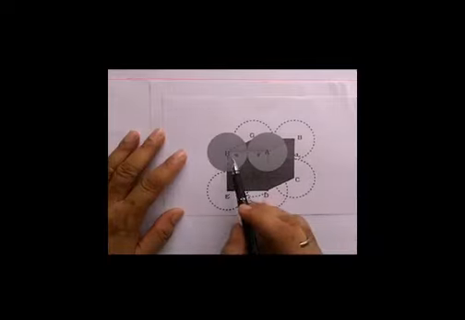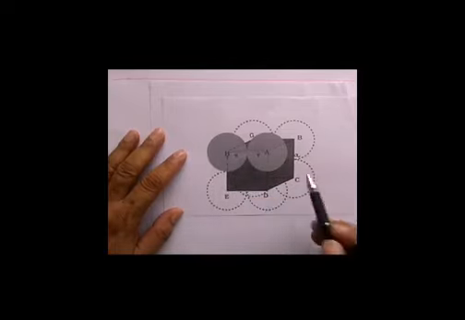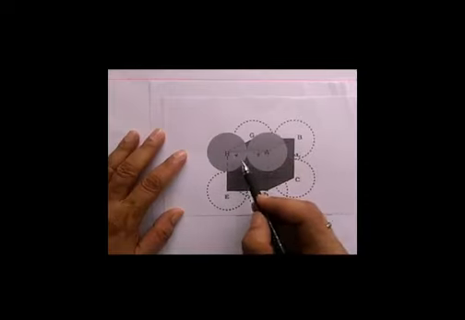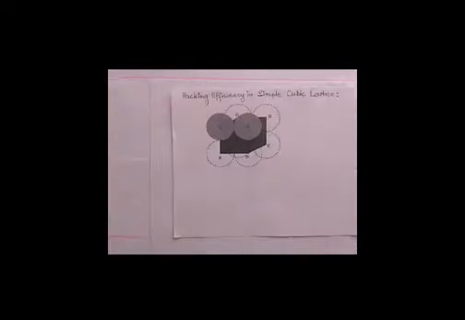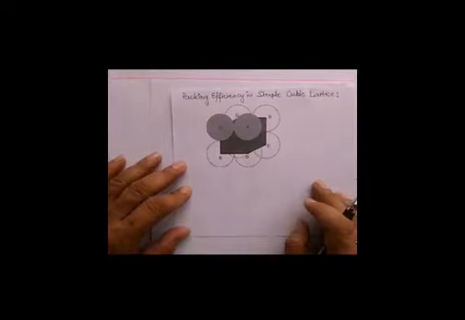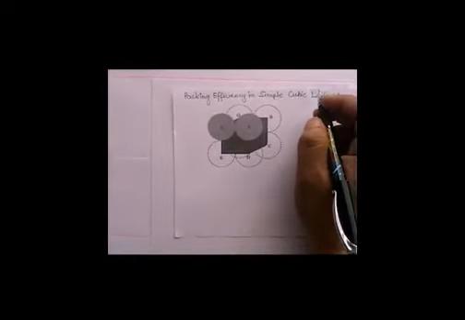We know that if we take the radius to be r, then this side, which we are now taking as a, will be equal to r plus r, that is 2r. So let's begin. Packing efficiency in SCC, simple cubic structure.